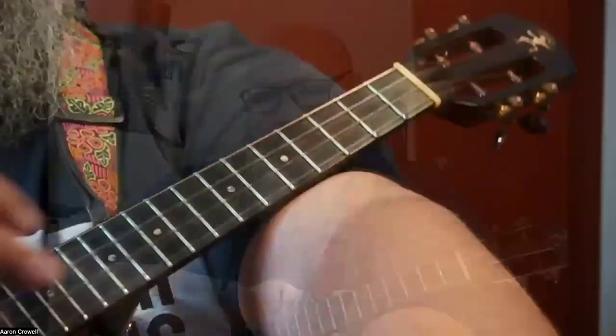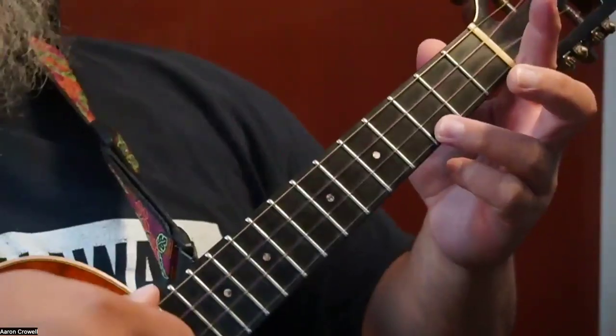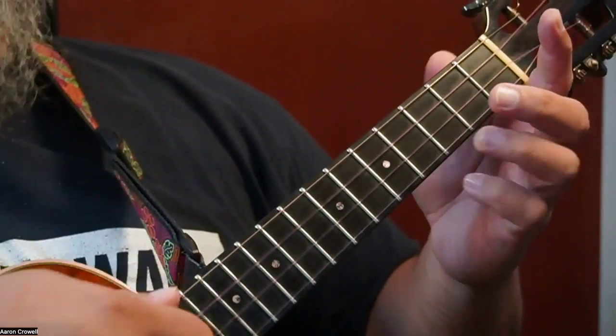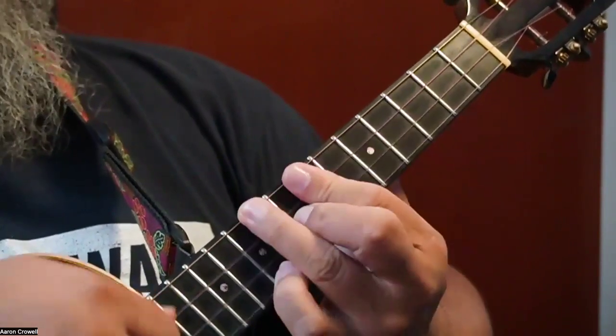We've got C, A, G, F, and D. Major, minor, and dominant, right? And now here's where it gets fun. If I've got that, I can play any key anywhere on the neck, right? Check this out. C chord. Right, I know all my C's. I go cops always get free donuts.